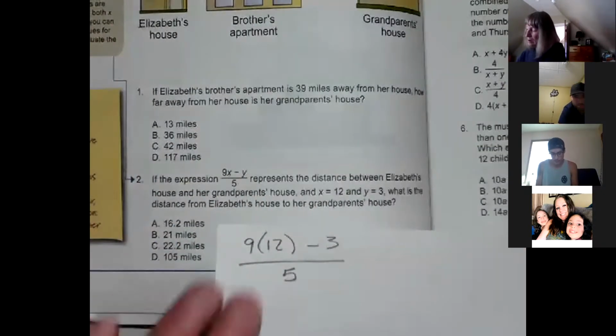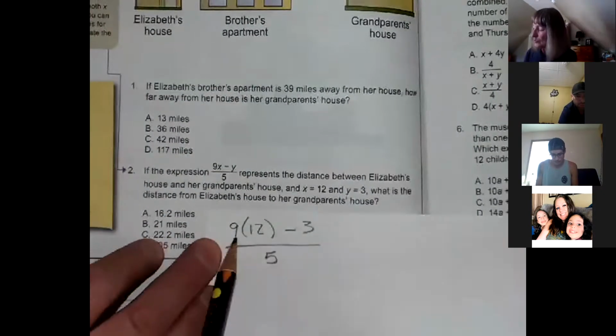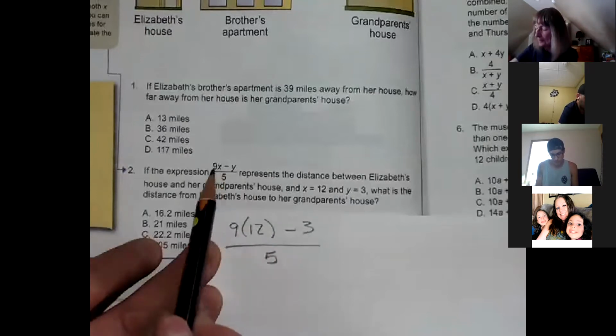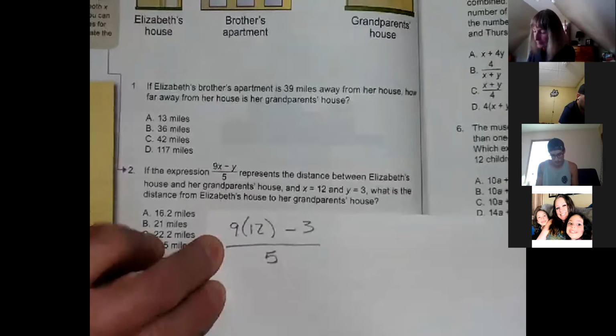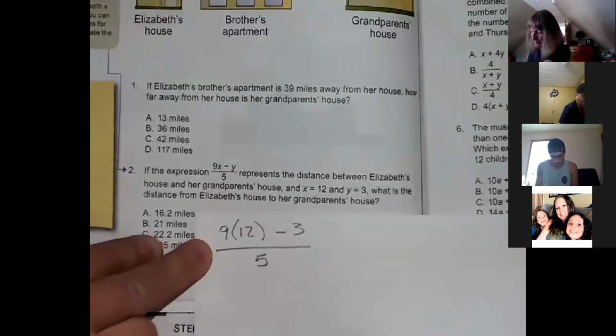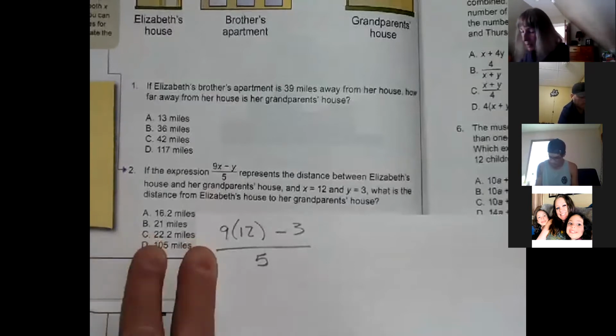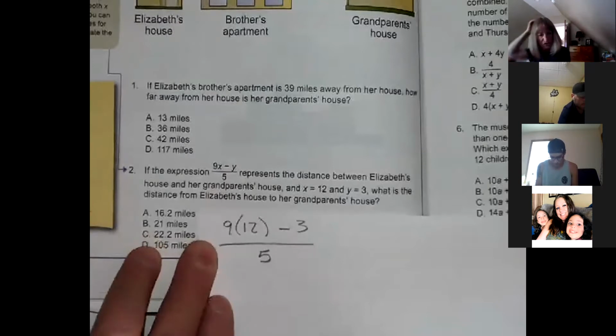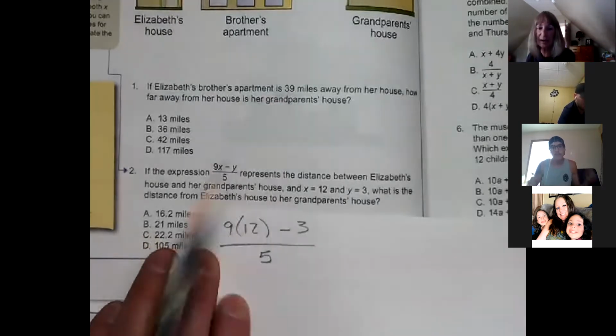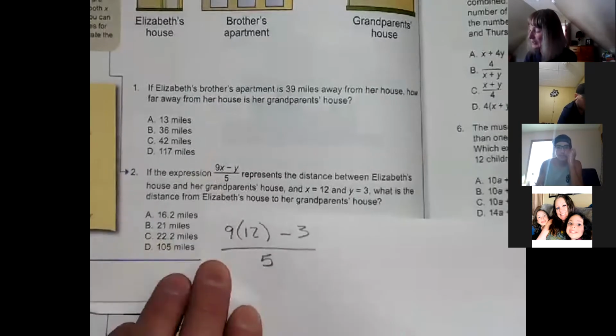And I put parentheses around here to mean multiply, because this means multiply. Okay, so this is a different distance. It's a different setup, and we get a different answer than we did up here.